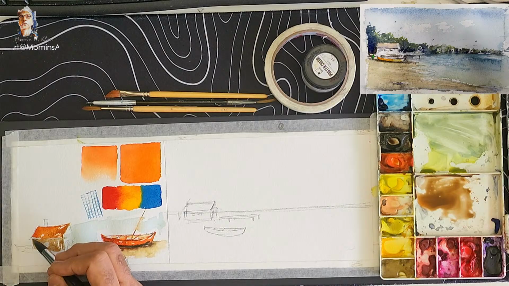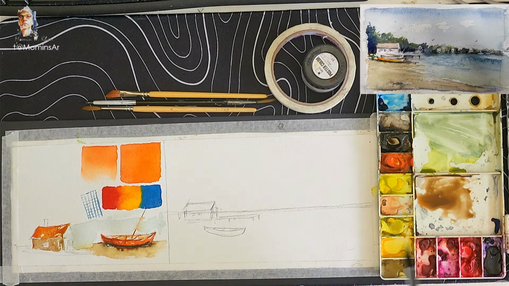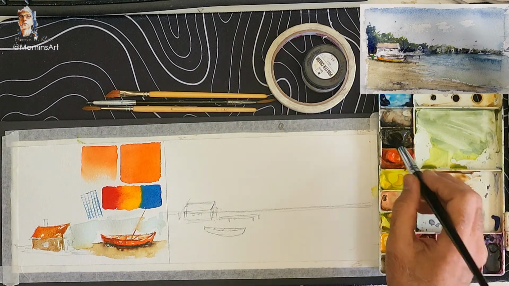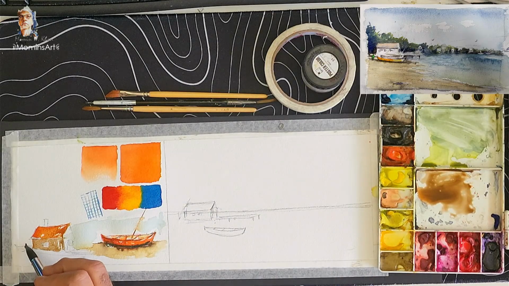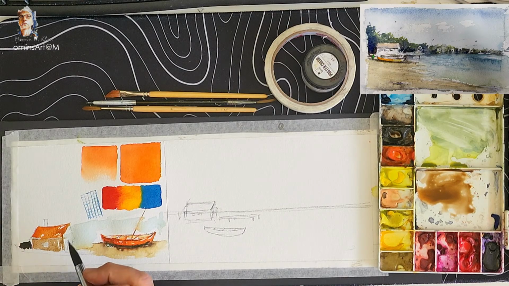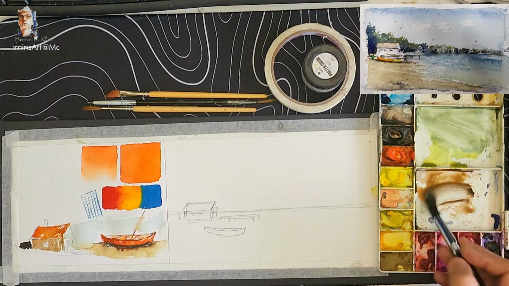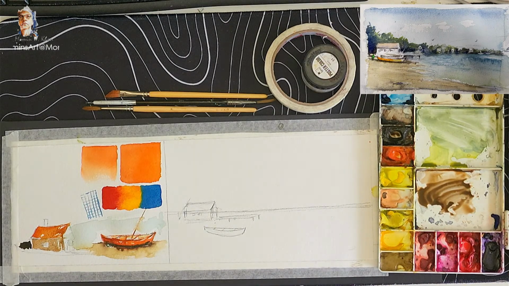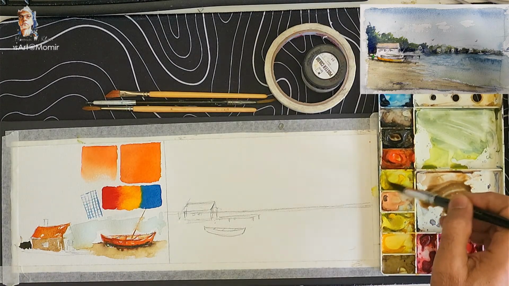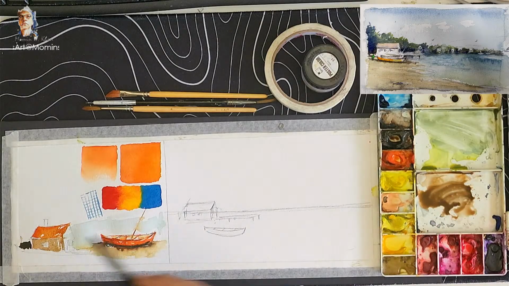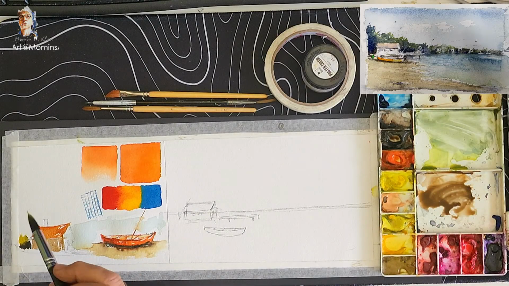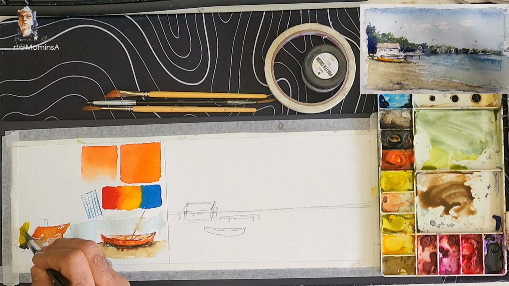And then I will put some here. Now I will grab some very dark sepia color at the background, so it will create more contrast to this house. Practice this also, because this will help you to build the contrast in your painting. Now I'm gonna grab some lemon yellow, and I will put some here on the background, create some trees.